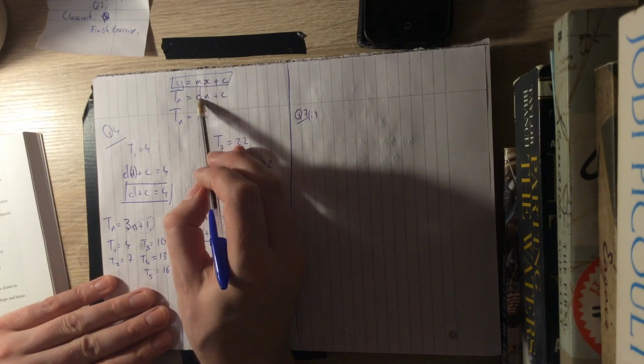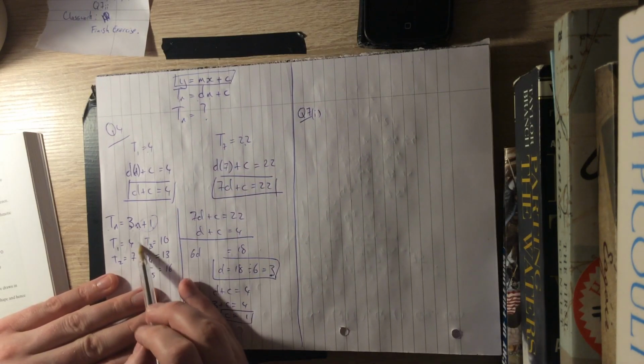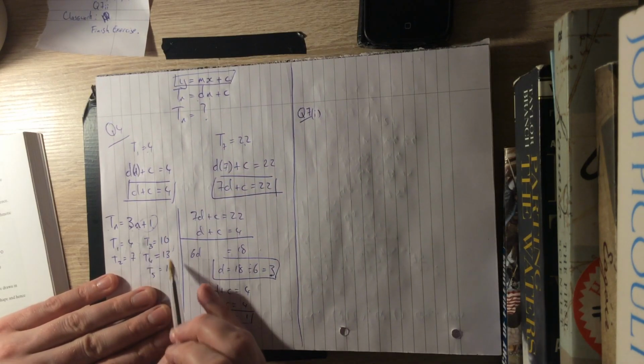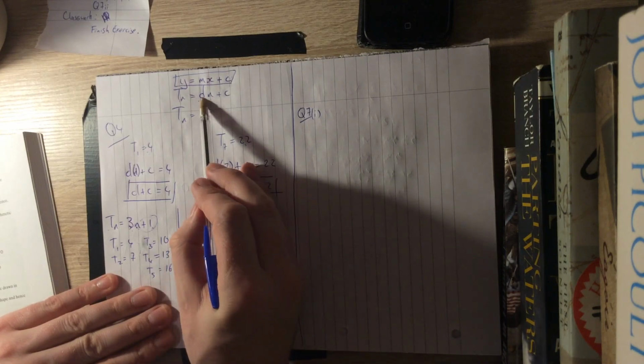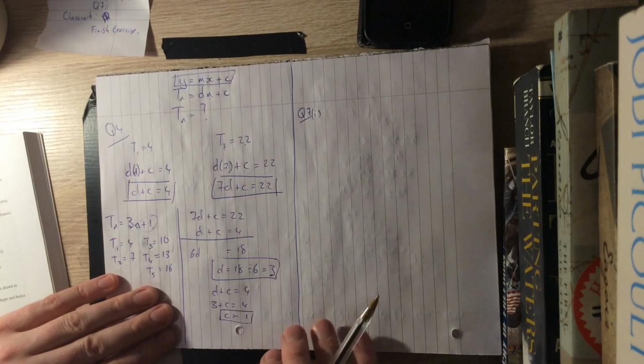Your slope and the common difference, the amount you're going up by with each step. So in this case, the 3 that you go up by with each step is d, and then c, your y-intercept and your 0th term are the same idea as well.